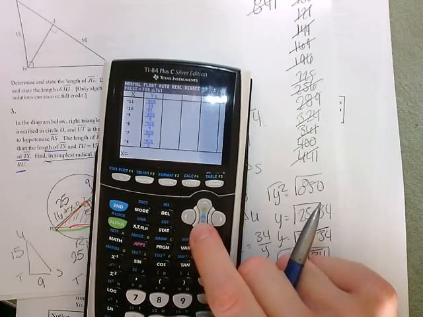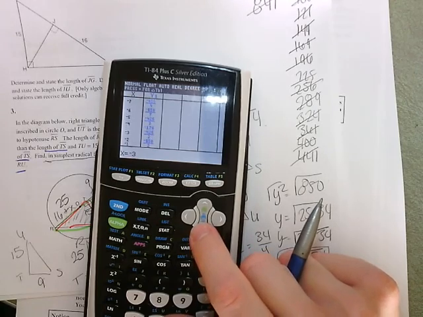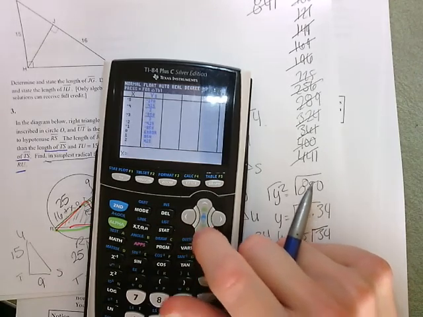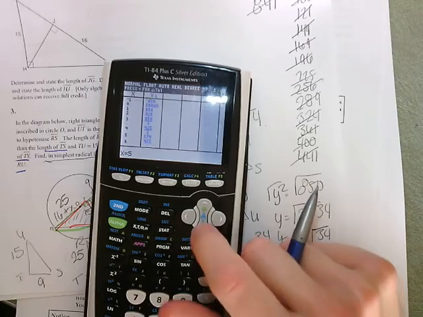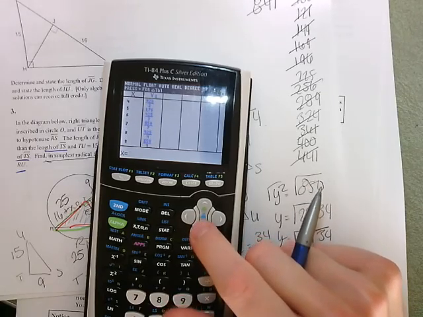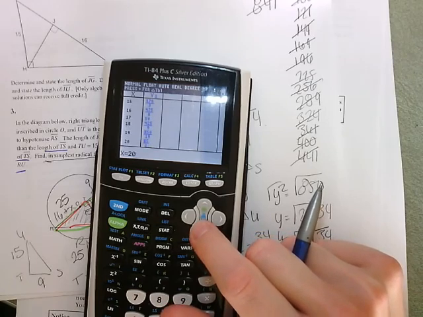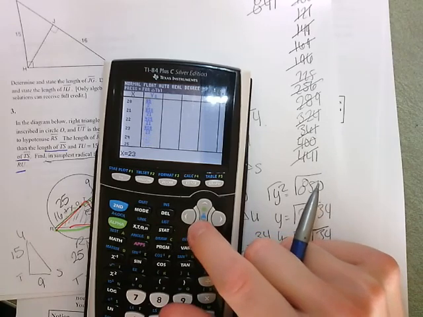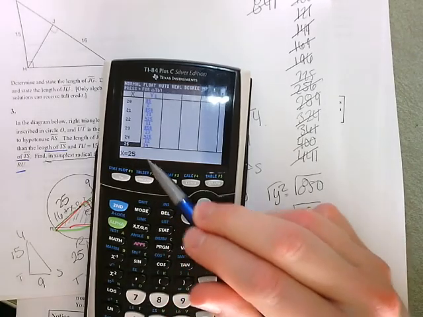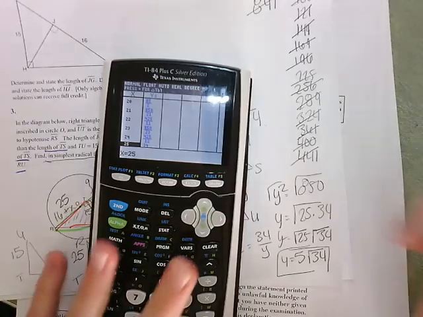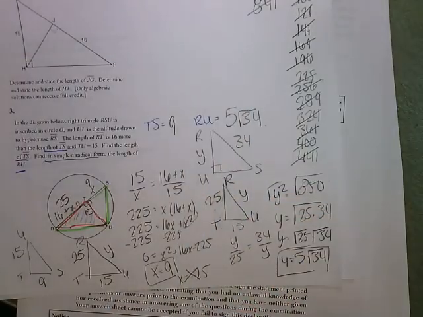So let's find 25. Yeah, so 25 goes into 34, 25 times 34 is 850.